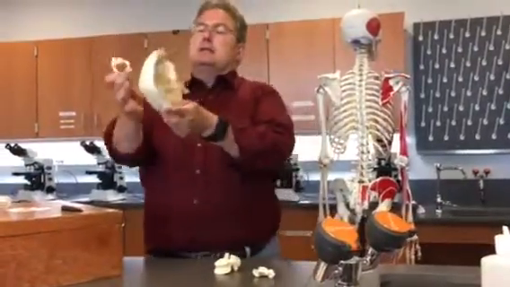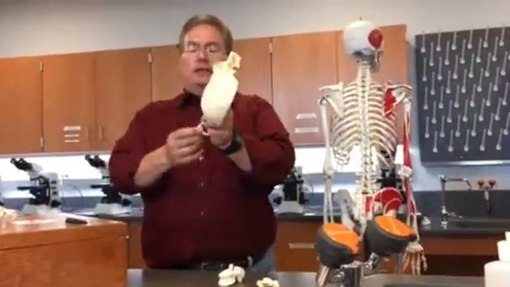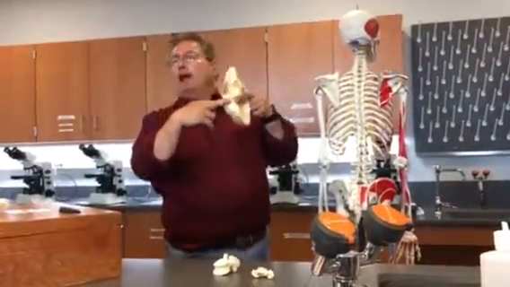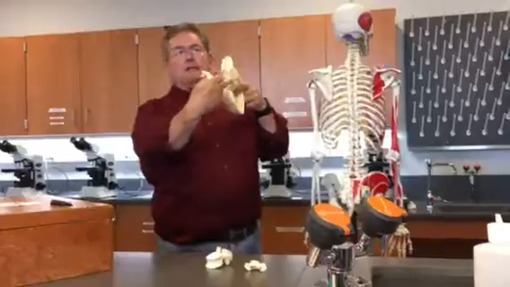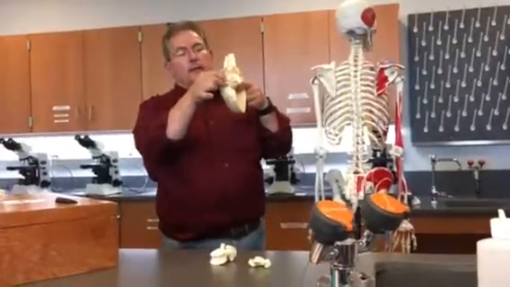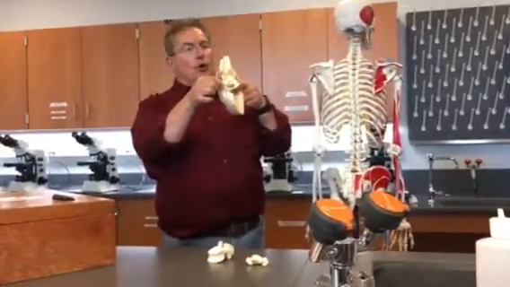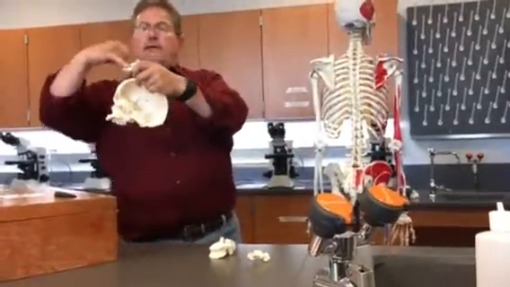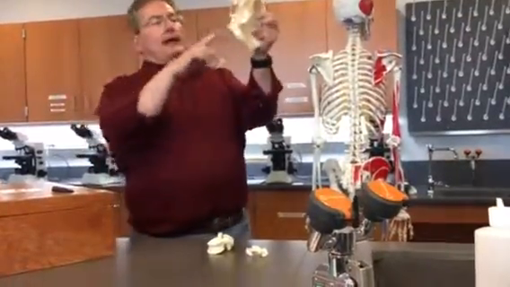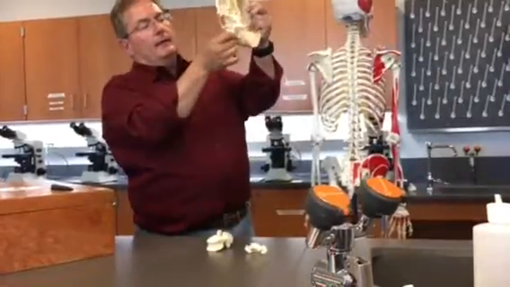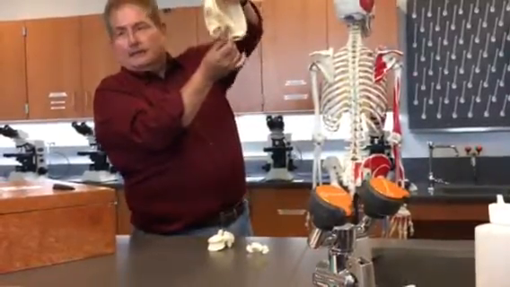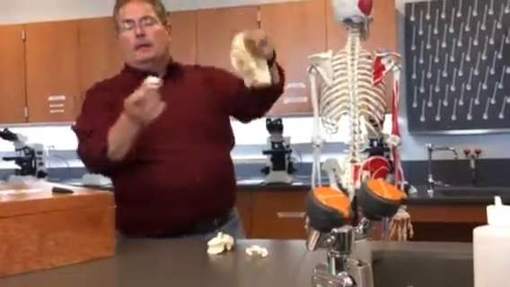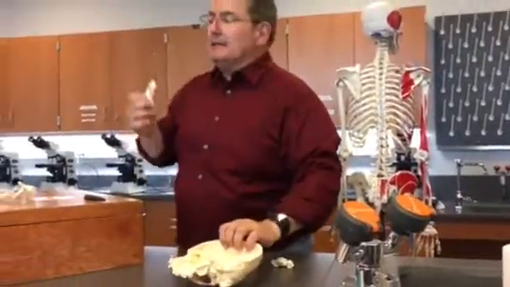The Atlas articulates with the occipital condyle that flanks the foramen magnum, like that, and the spinal cord passes. By having this nice fossa here and that condyle, the head can say yes. Okay? Yes. This is C1, the Atlas.